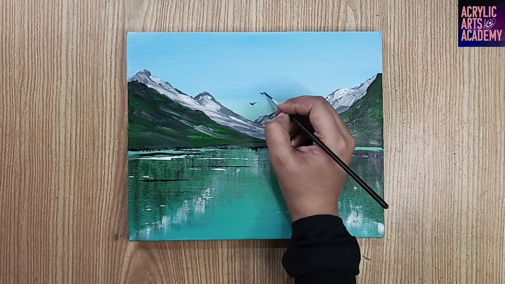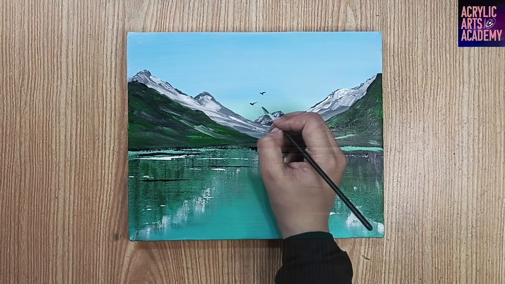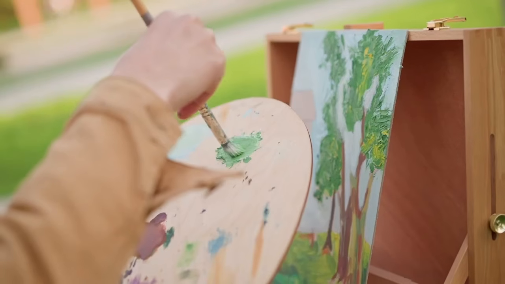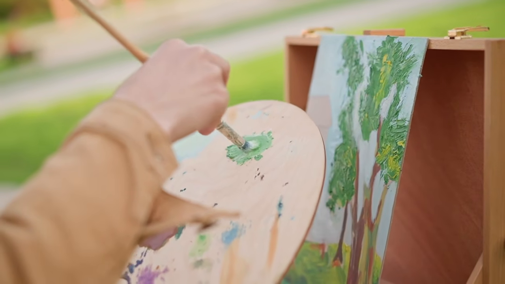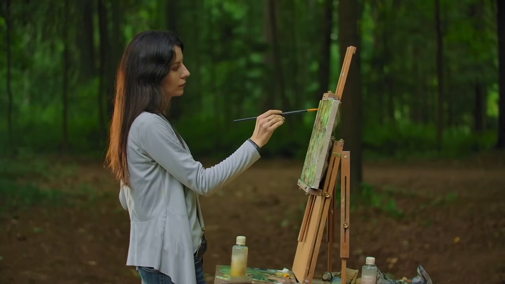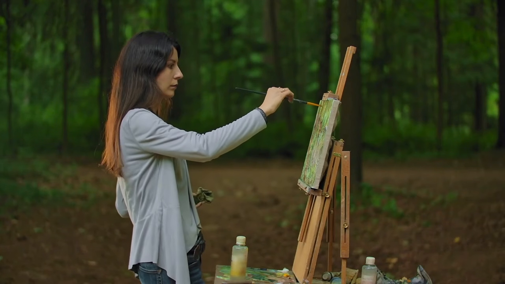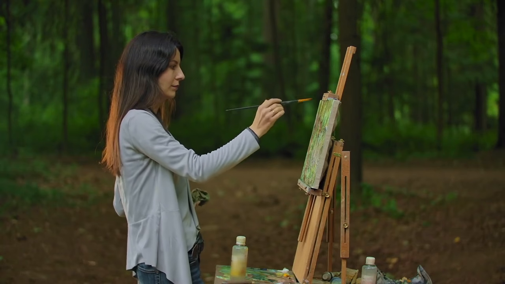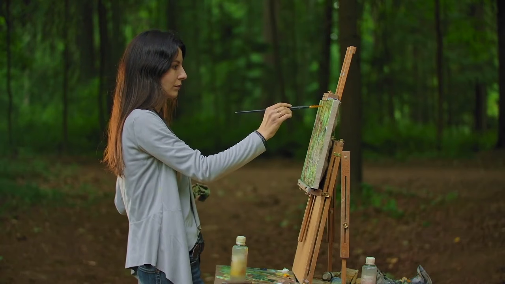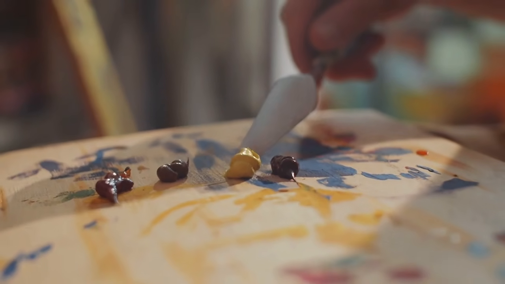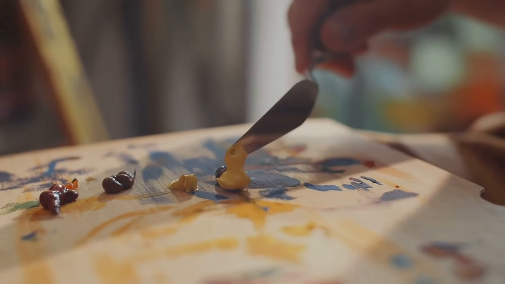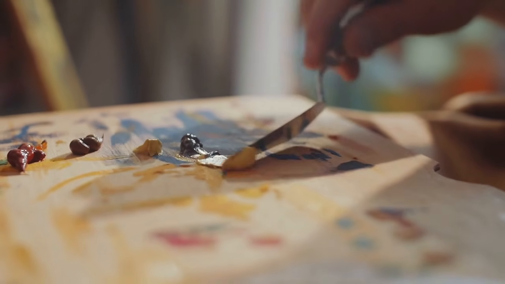Now let's move into one of the most important parts of the process, saving the details for later. One of the easiest mistakes to make as a beginner is adding details too early. We paint a beautiful little tree, we add every branch, we perfect the highlights, and then we realize something else needs to overlap it, or the composition needs to change. That's why we generally save our smallest details until the larger structure of the painting is already working.